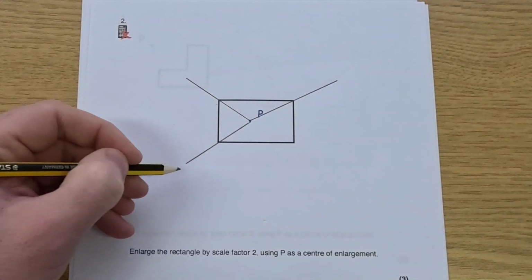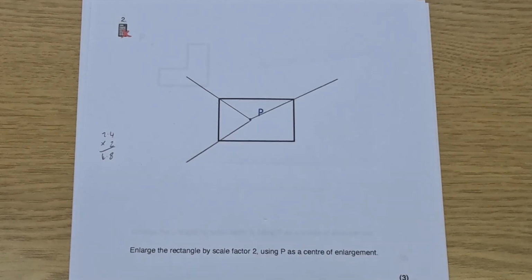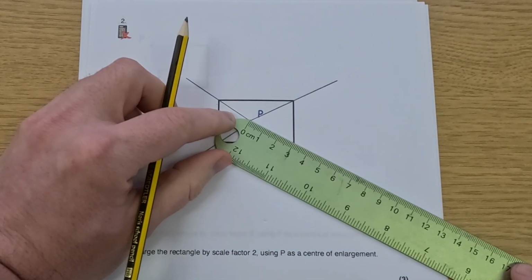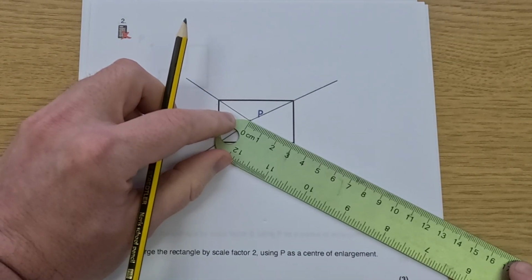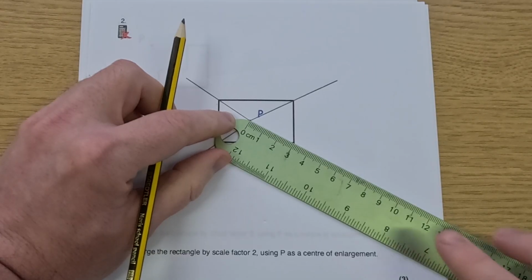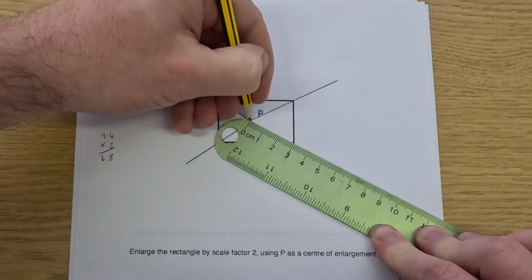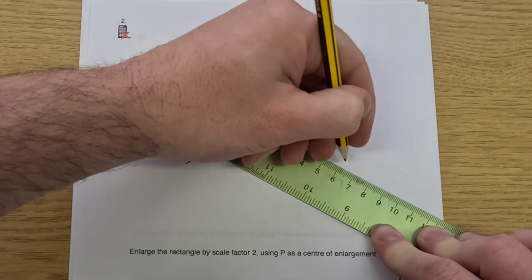So that would be there. And then finally this point here, that's also 3 centimeters. So when we double that, that's 6 centimeters. So let's double it and let's go to 6 centimeters. So let's go back to 0, the center of enlargement, and go to 6.